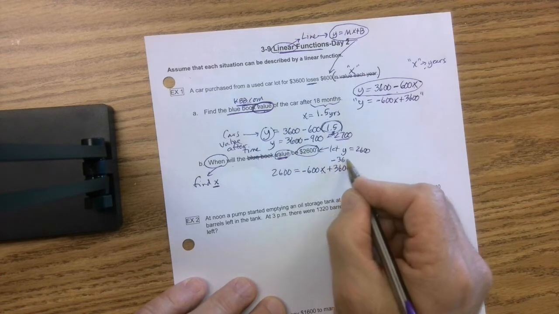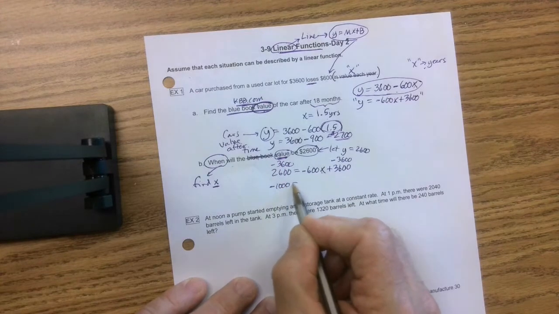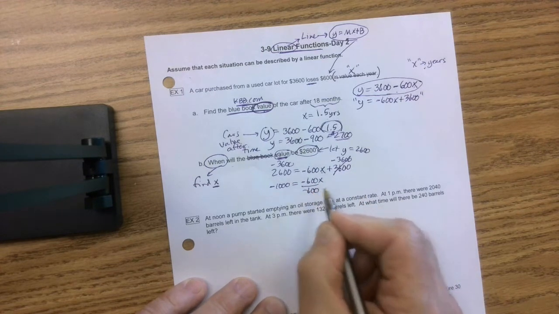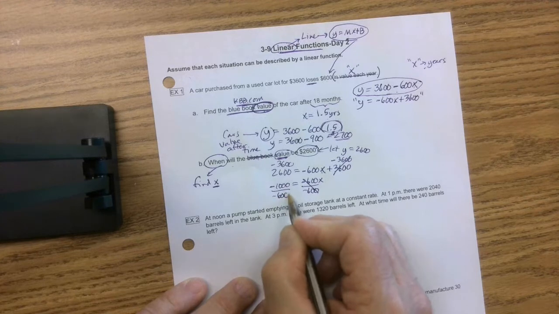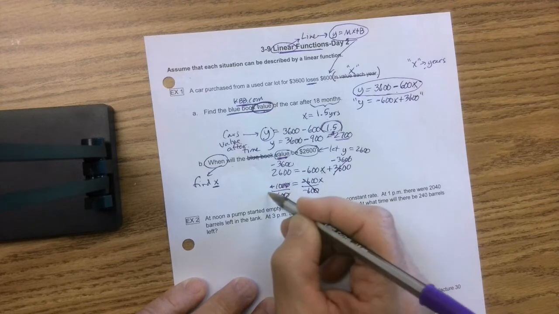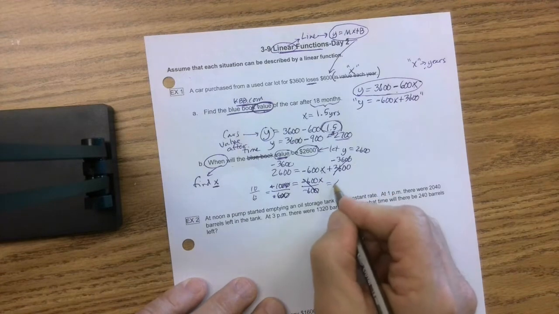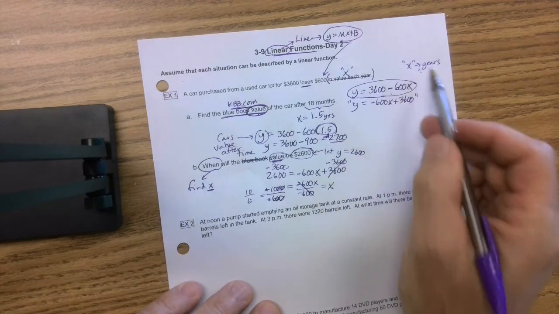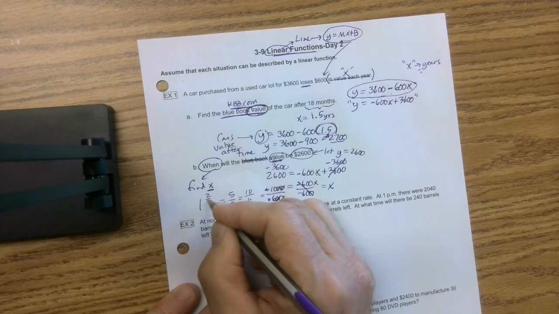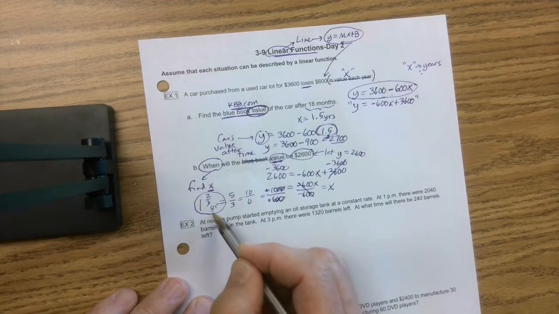We're going to subtract 3,600, and so we get negative 1,000 equals negative 600x. These would cancel. Divide by negative 600, gone. Divide by negative 600. Now, these two negatives will make a positive. I'm just going to take those zeros off, and I'd be left with 10/6. 10/6 what? Well, that equals x. What's x? Number of years. Keep this in mind. So that reduces to 5/3, which reduces to 1 2/3 of a year. So I could answer it after 1 2/3 of a year.